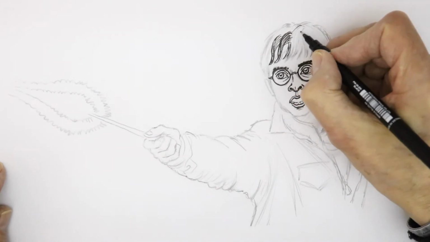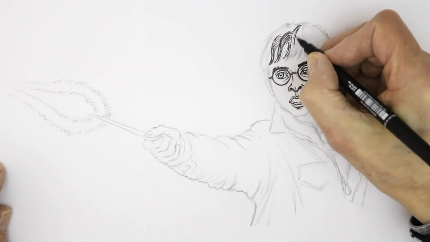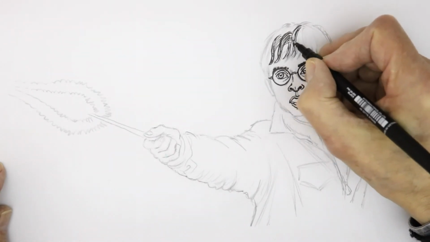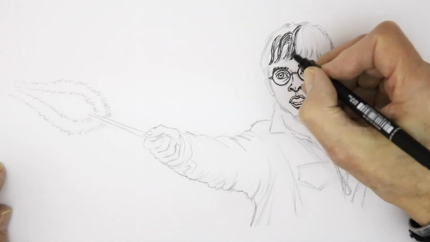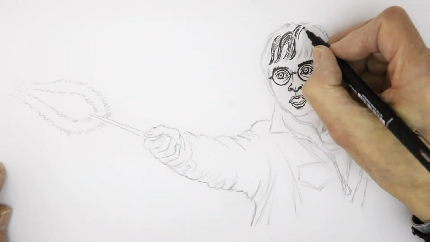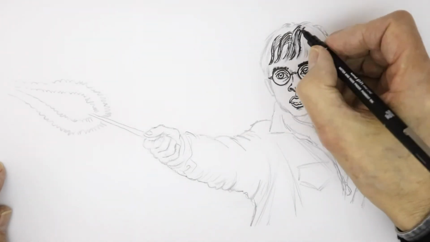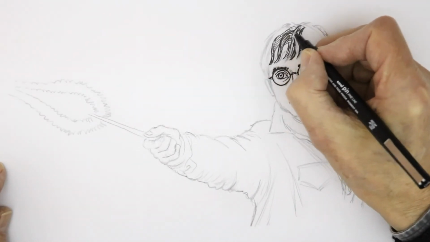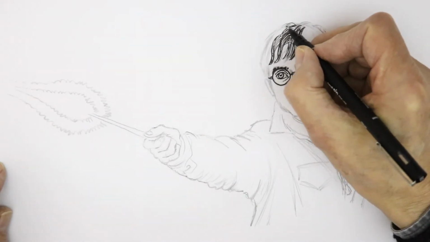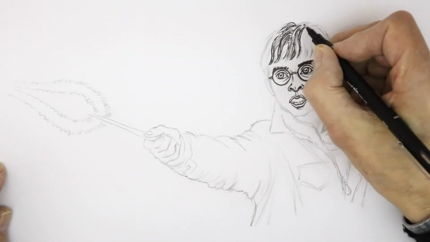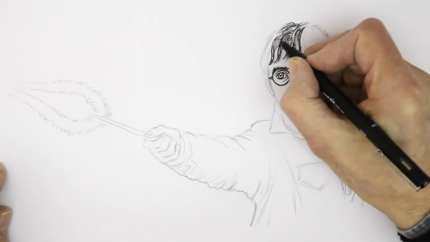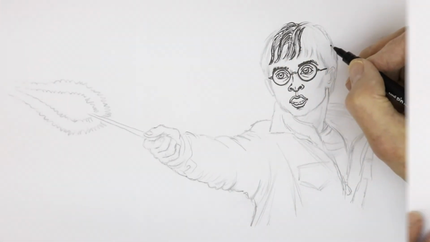And one springing out from the top. Like that. Okay, and just make sure your pen lines follow the shape of where the hair would fall. Okay, I'll continue to do that.